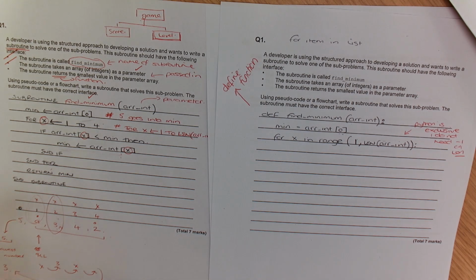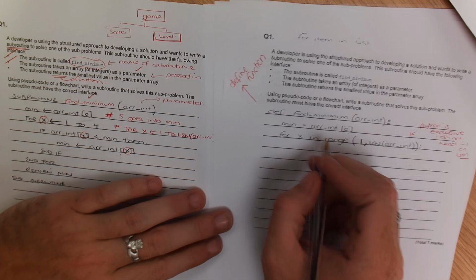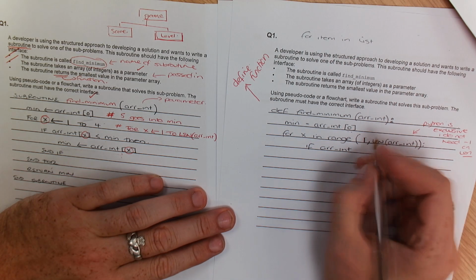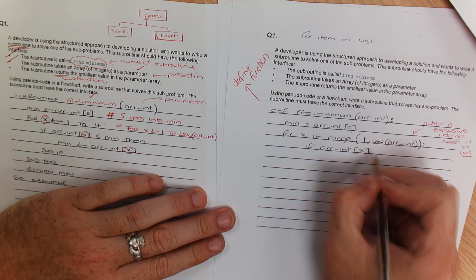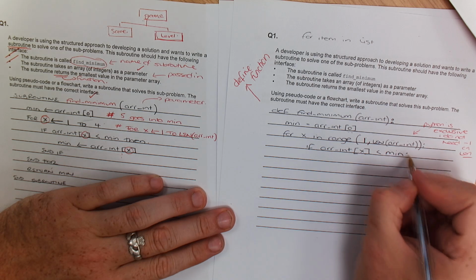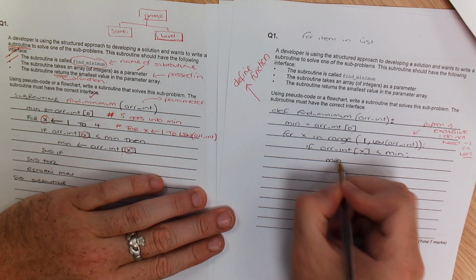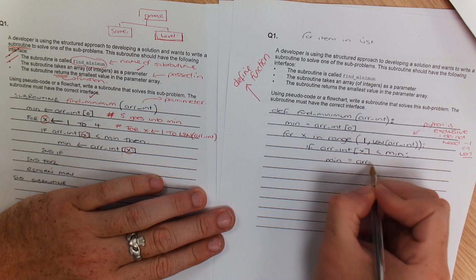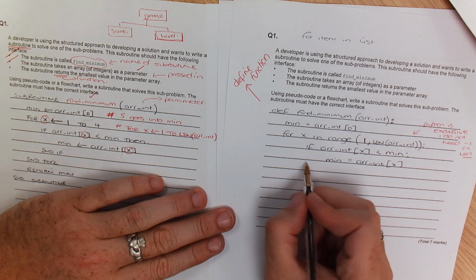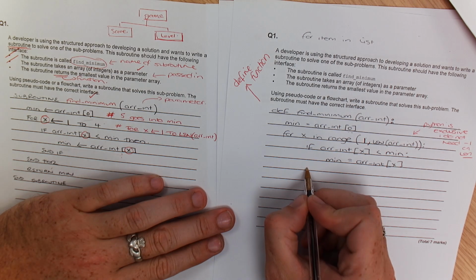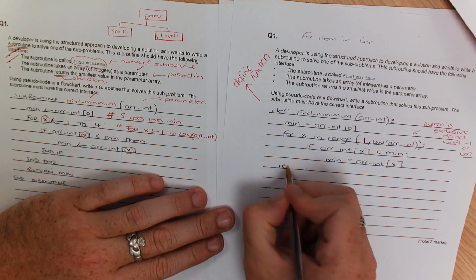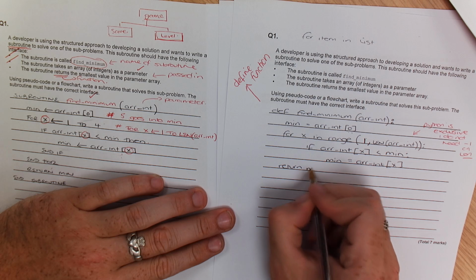Now, again, the rest of it is pretty similar. I'm going to say if array int x is less than min, min now equals array int x. And then I don't need any else. I don't need anything inside for. I just return min.